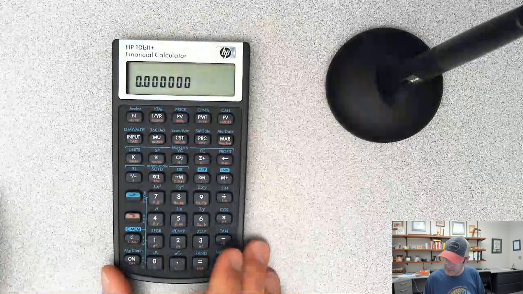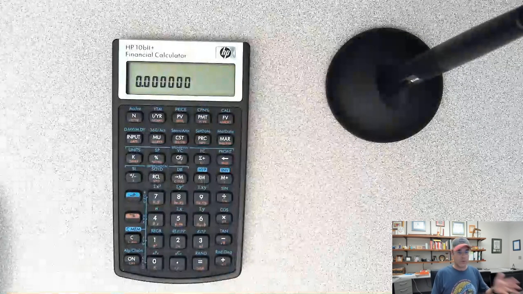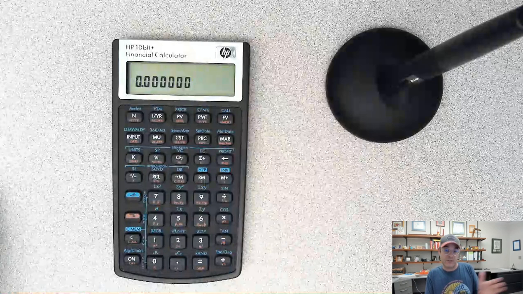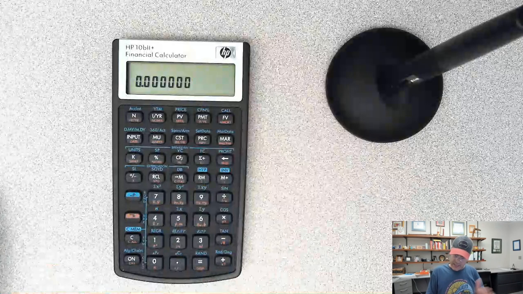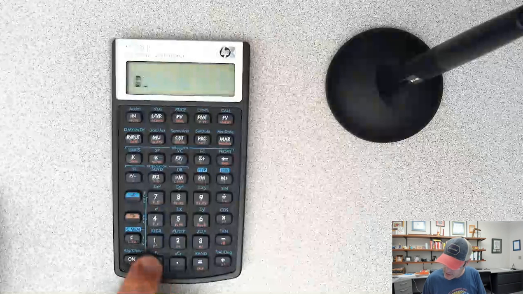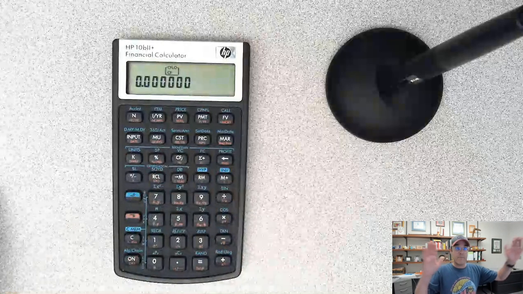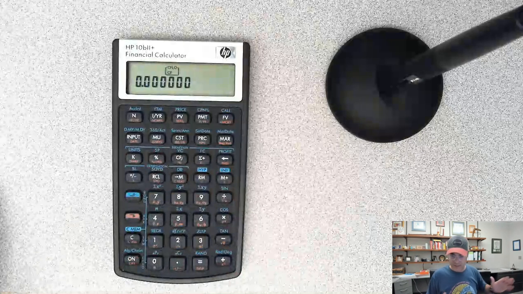Let's say that we have an uneven series that calls for, let's just make it easy, $100 to be received one period from today, $200 to be received 2 periods from today, $300 to be received 3 periods from today, and $400 to be received 4 periods from today. Here's how we're going to input that into our calculator. 0, cash flow, 0. So cash flow 0, imagine on a timeline, this is the cash flow that's right under 0. We don't have any.